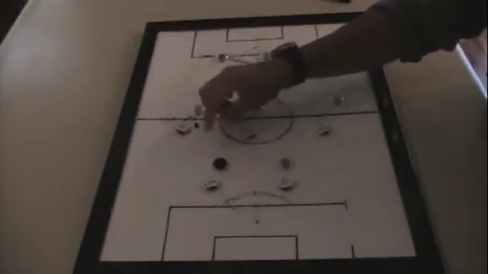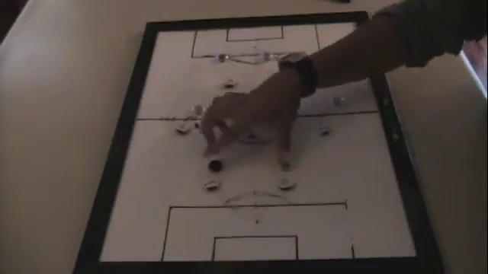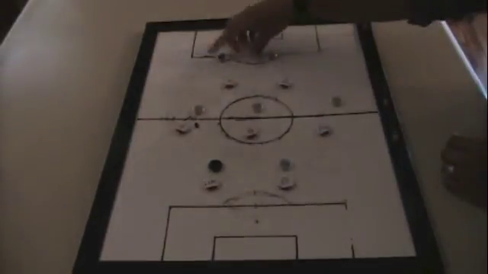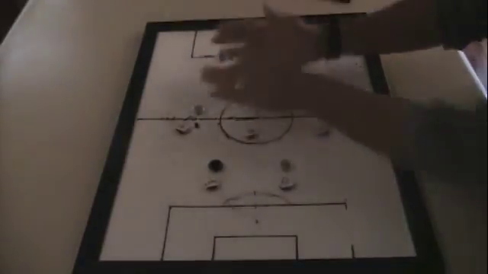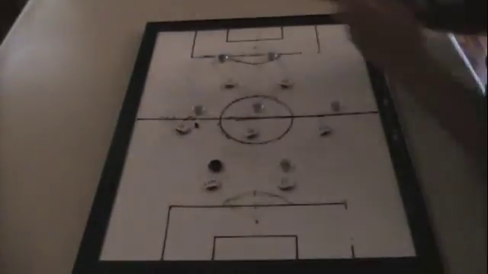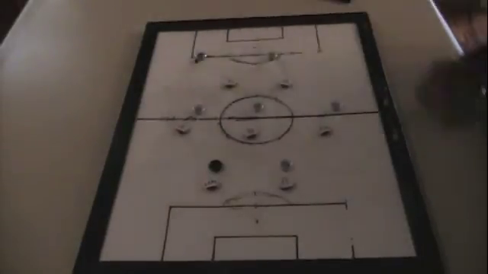I lost one, so I had to substitute one of these. But just know that. So they have 2 in the back, 3 through the middle, and they have 2 up on top. And they're going this way. We're going this way. All right? We lost the ball. We don't have it. They have it.